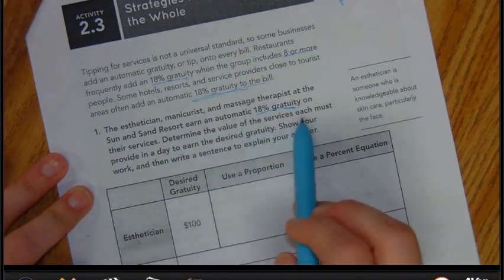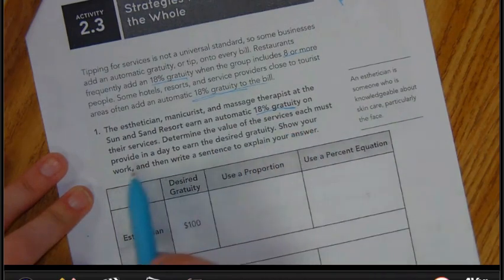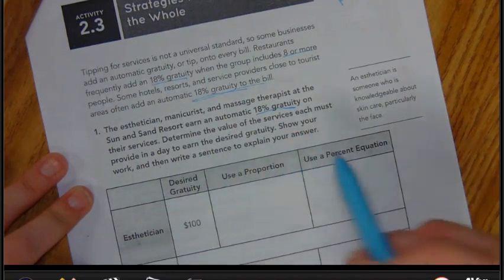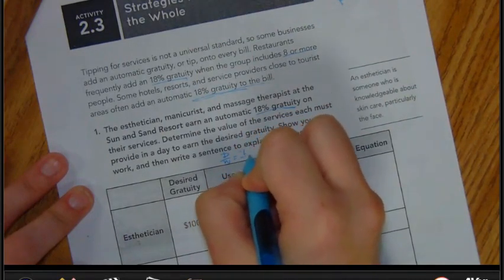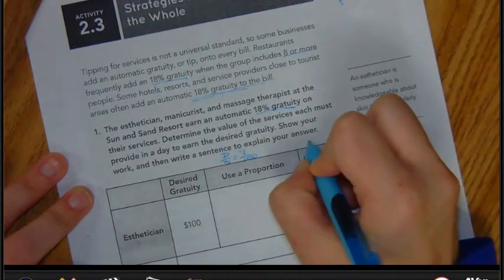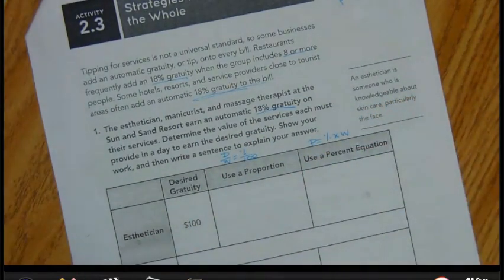Determine the value of the services each must provide in a day to earn the desired gratuity. Show your work and write a sentence to help explain your answer. Okay, so we're going to have part over whole equals percent over 100 because that is my proportion, or my equation is part equals percent times the whole. Our goal is to locate the total. We want to know how much do we need to spend or charge, in a way.